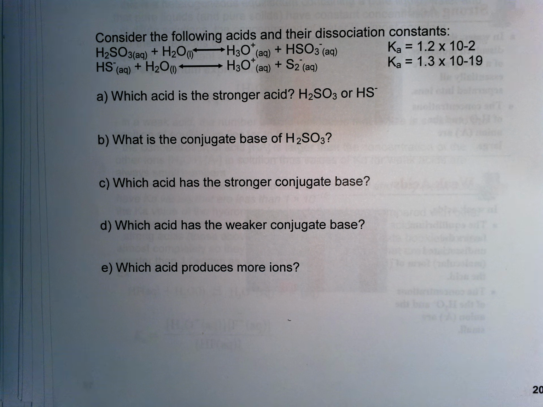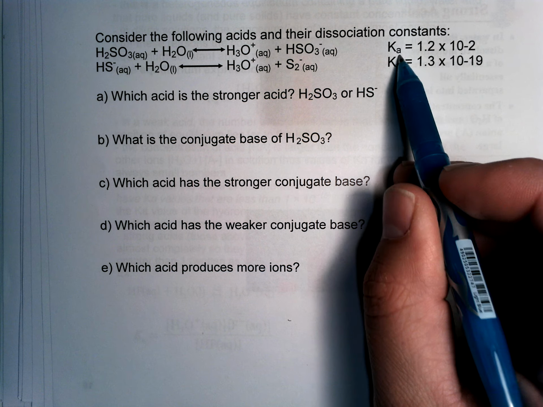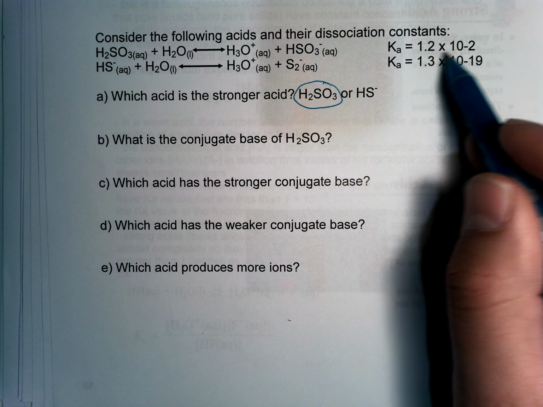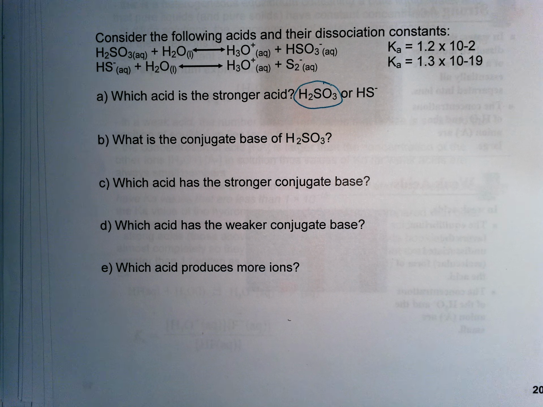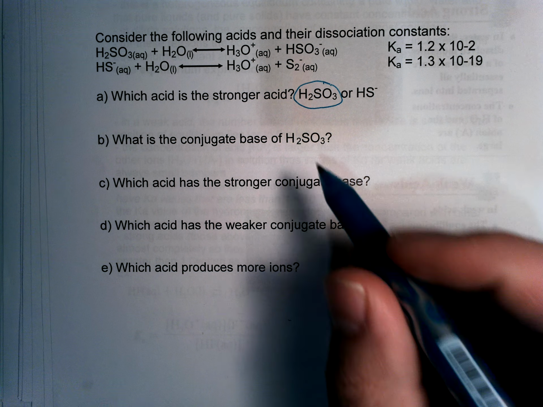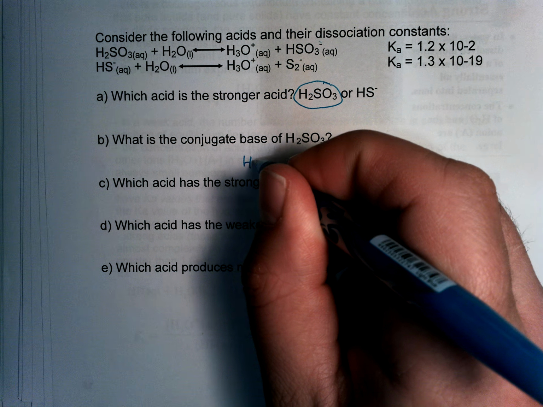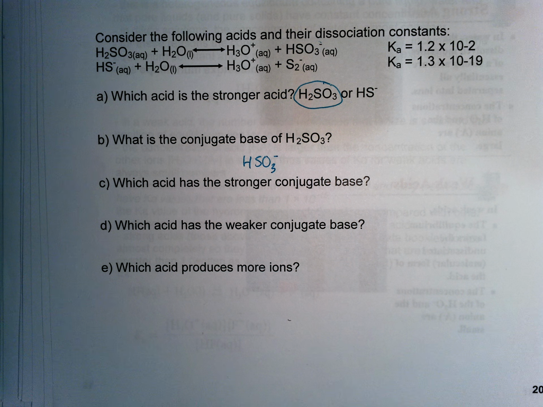So which is the stronger acid? It's whichever one has a larger Ka. In this case, H2SO3 has a way larger Ka than HS minus. What is the conjugate base of H2SO3? This is our conjugate base, whatever it produces as a product. So it looked like that.